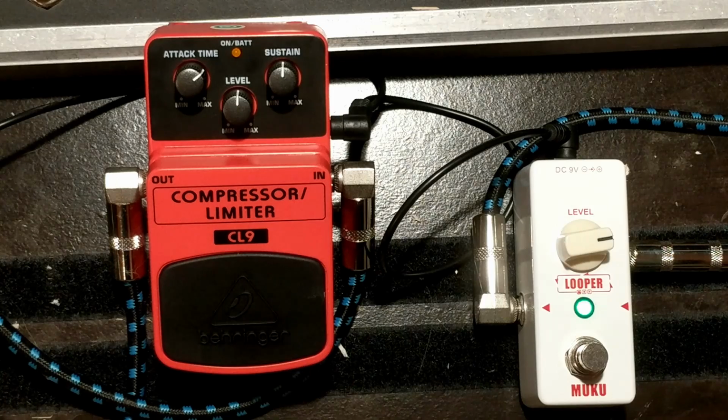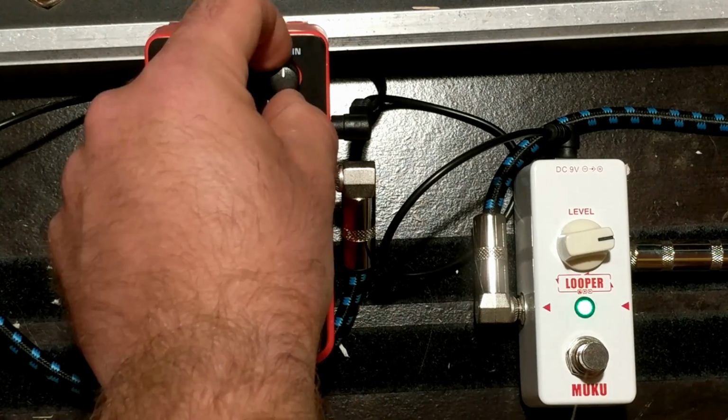Sustain, you can basically treat that like you would your master volume if this were a big tube amp that we had cranked all the way up. Let's sweep the sustain knob.